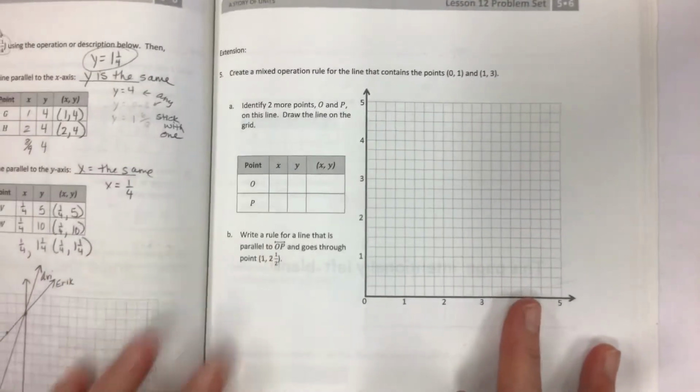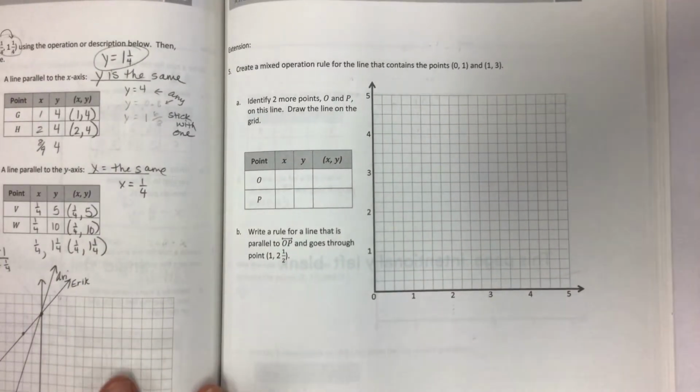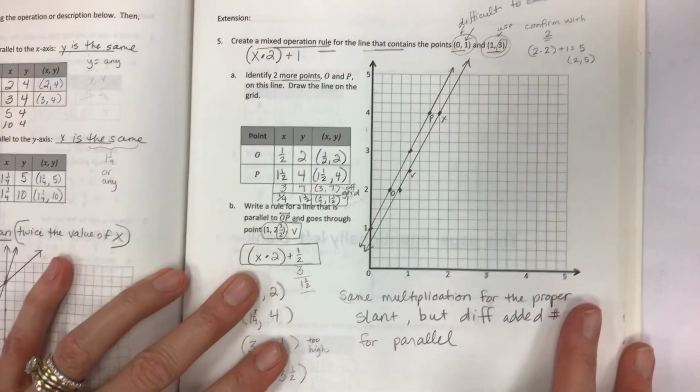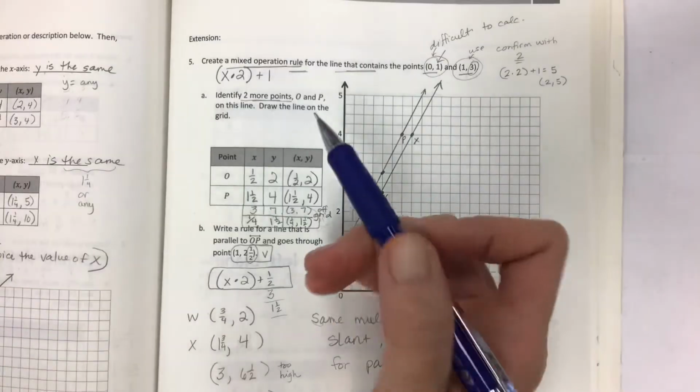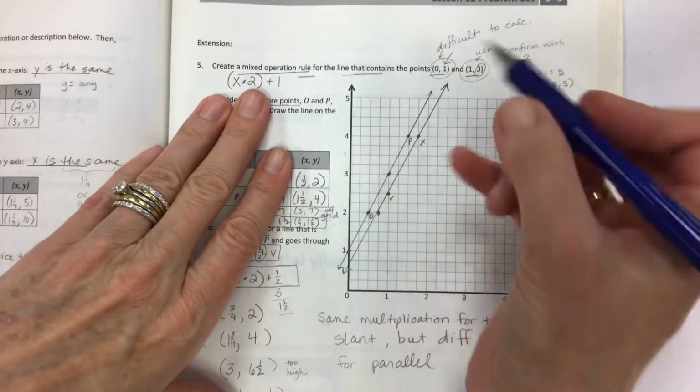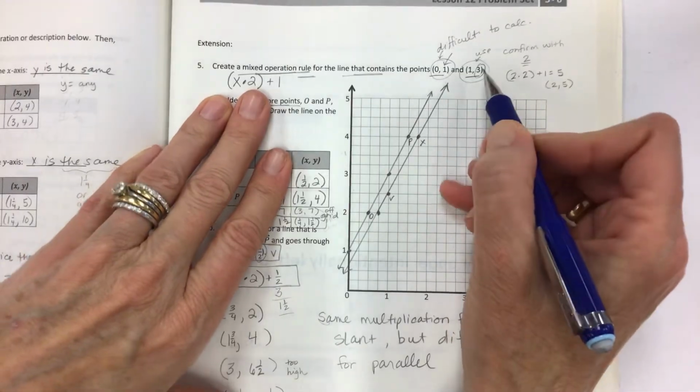All right, well, let's try to zip on to this last one. I think because sometimes I run out of time, what I'm going to do is throw down the answer key and talk quickly about this one so I don't get cut off. This is a super long video. Create a mixed operation rule for the line that contains the point 0 and 1.